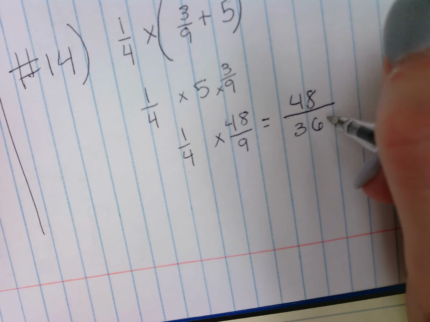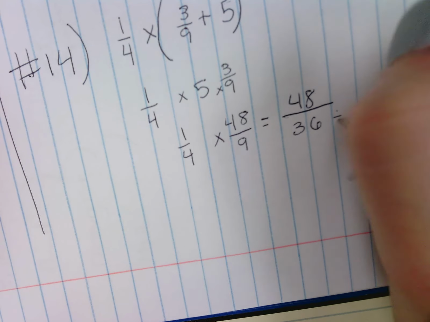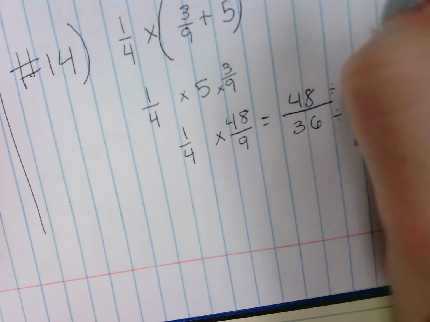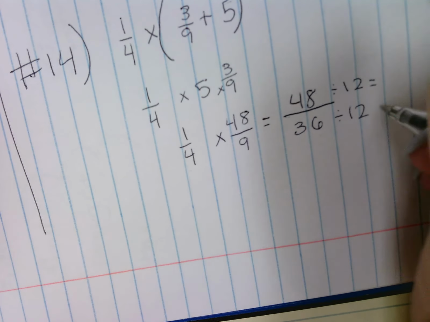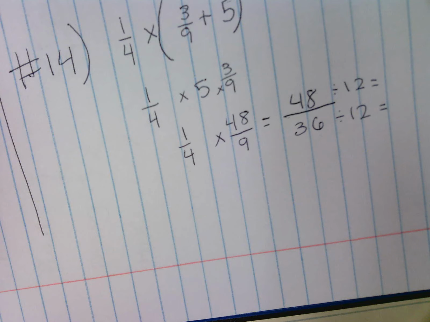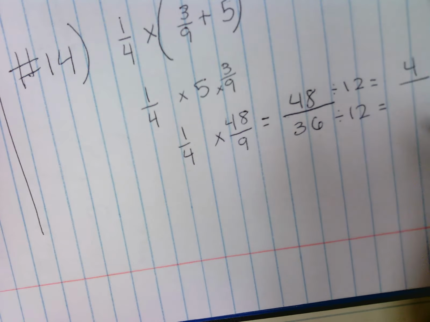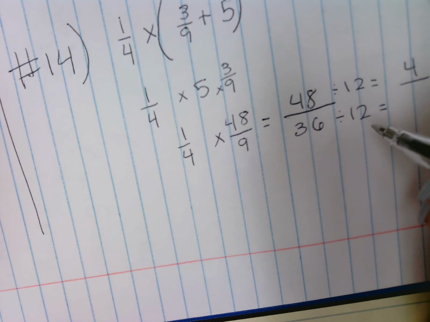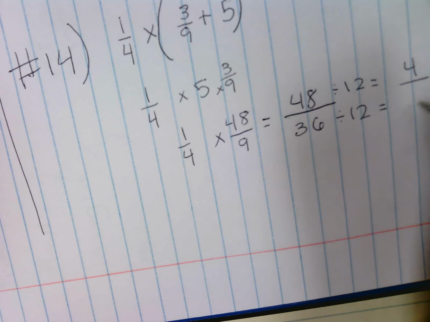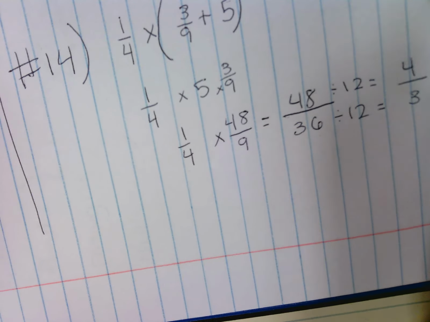So 3 times 4 equals 12. So I'm going to try divided by 12, divided by 12. So 48 divided by 12 equals 4. 36 divided by 12 equals 3. So this is still an improper fraction.